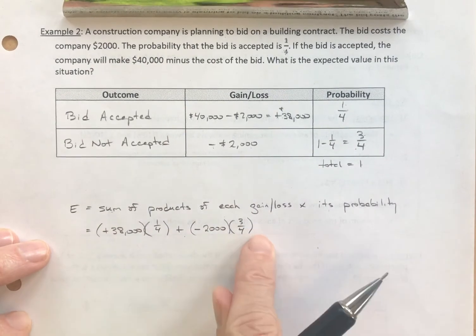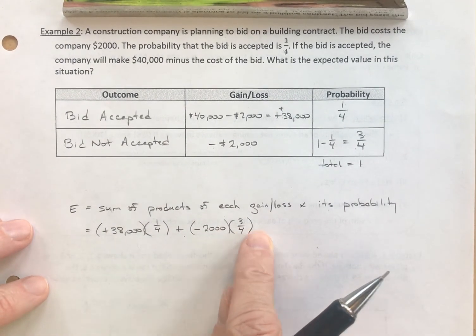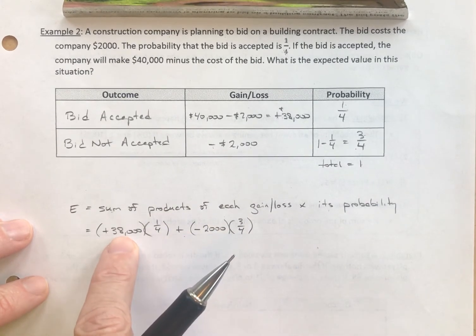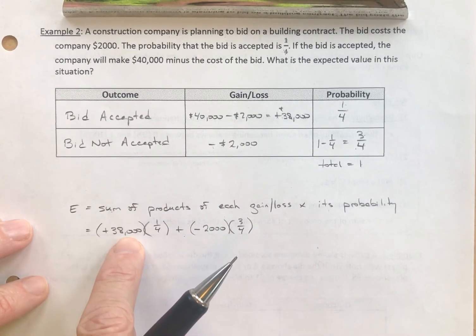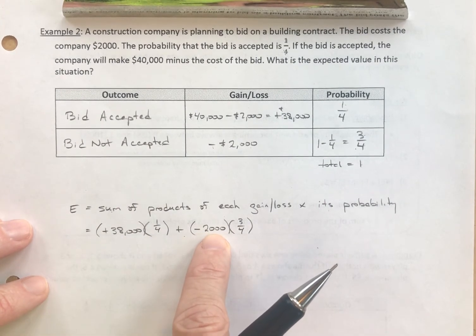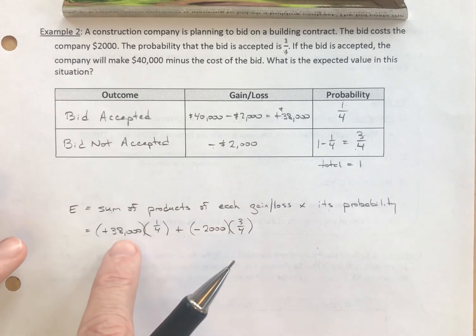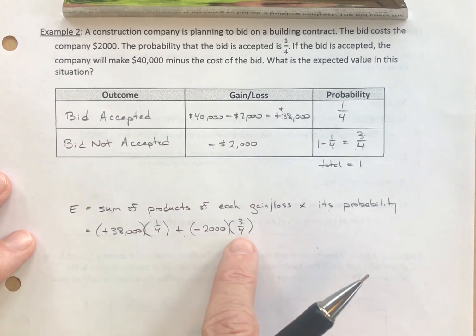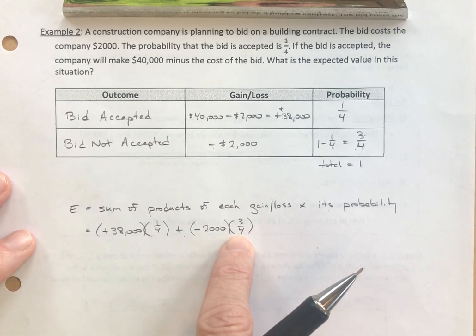So we've accounted for all possibilities, all outcomes. They get it, they don't get it. The outcome, if they get it, is a gain of $38,000. The outcome, if they don't get it, is they lost $2,000 putting the bid together. The probability of getting the bid is 1 in 4. The probability of the bid going to someone else is 3 in 4.